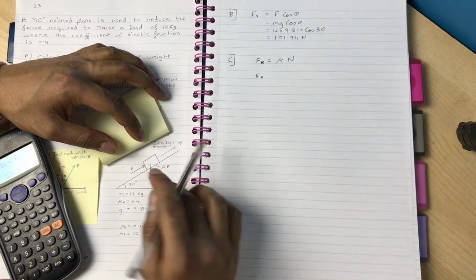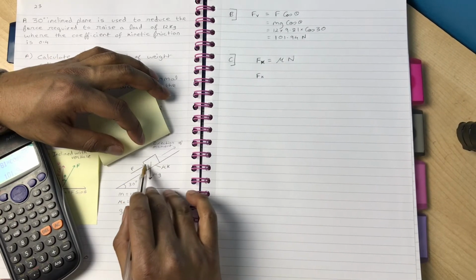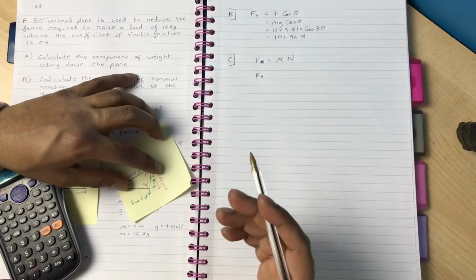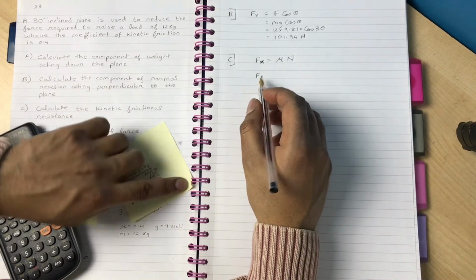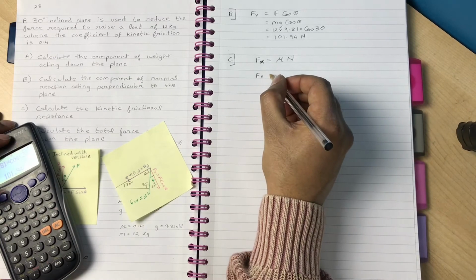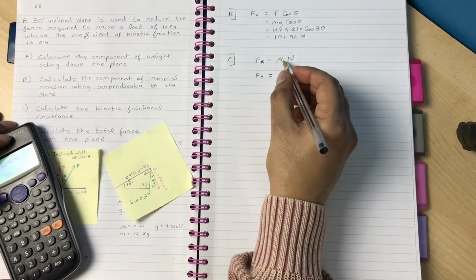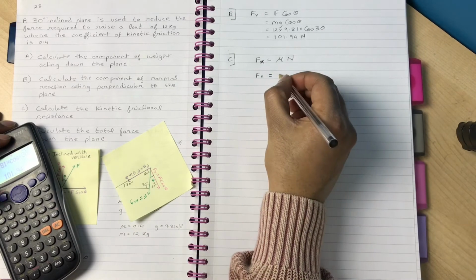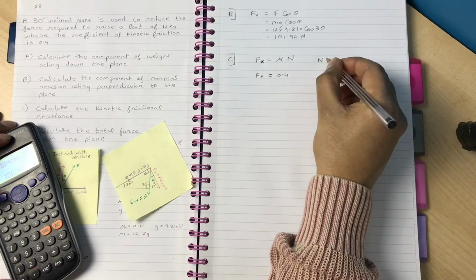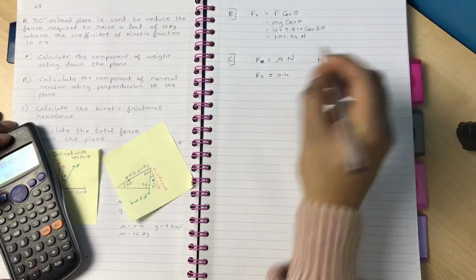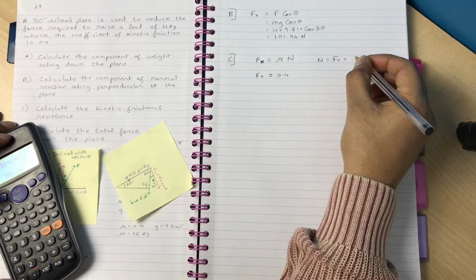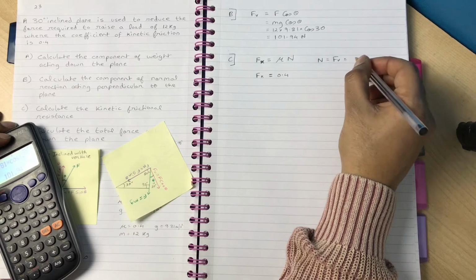Kinetic frictional resistance is basically the resistance that this object will experience as it goes upwards, because it is scraping against this plane. When I push my object with a force F, it's going to scrape along this plane, and that is my frictional force, which is what we need to find here. That is going to be equal to mu, which is 0.4, times N. Now my N is equal to FV, which is my perpendicular force, the normal reaction acting perpendicular.